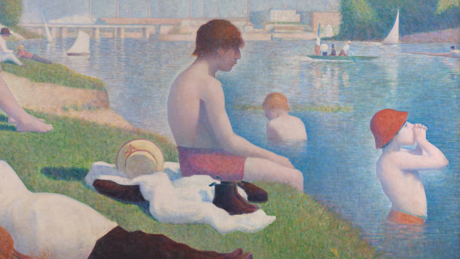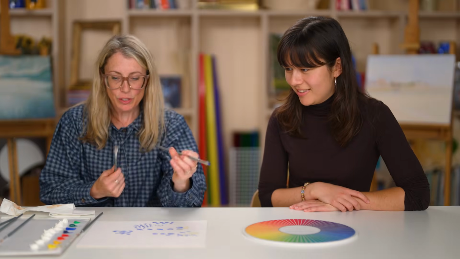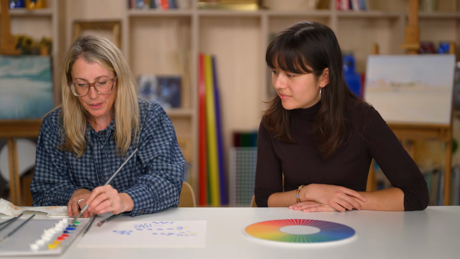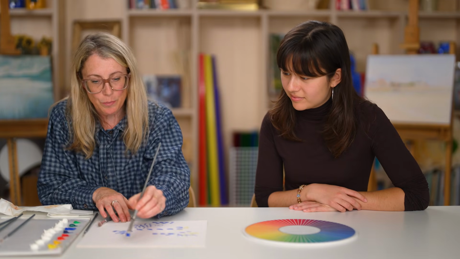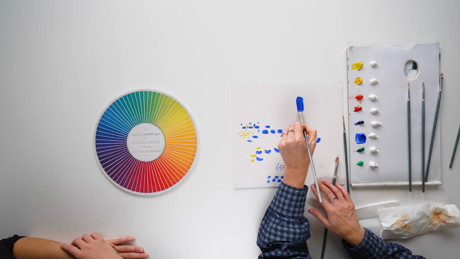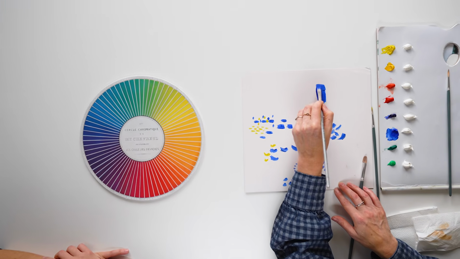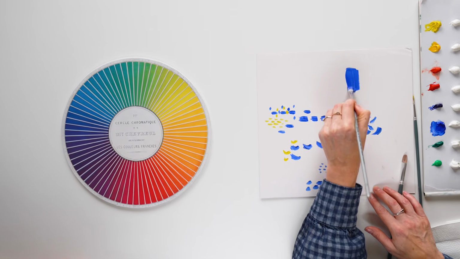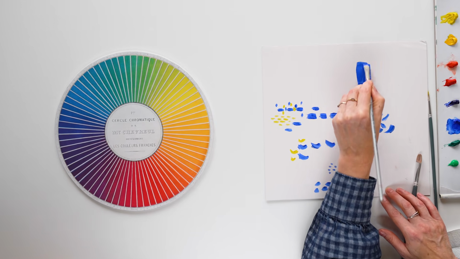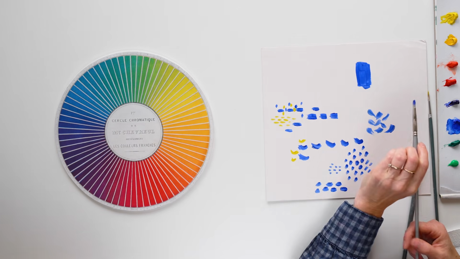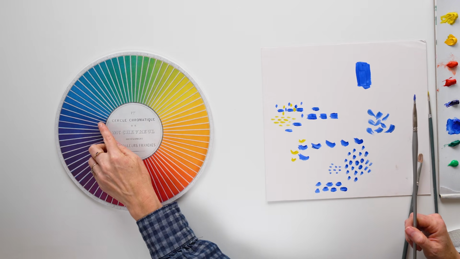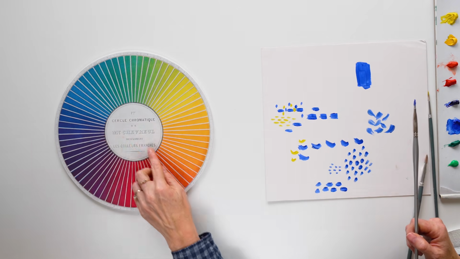Is this something you might be able to demonstrate? Yes, I've already got blue here, so let's put some blue onto the paper here. And if we look at the colour wheel, this is quite a warm blue. And if we look opposite, we've got a yellowy orange.